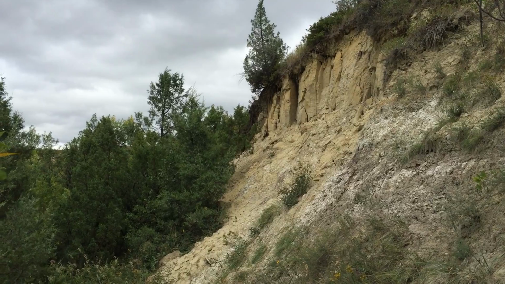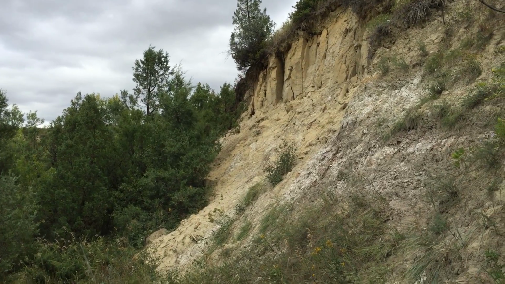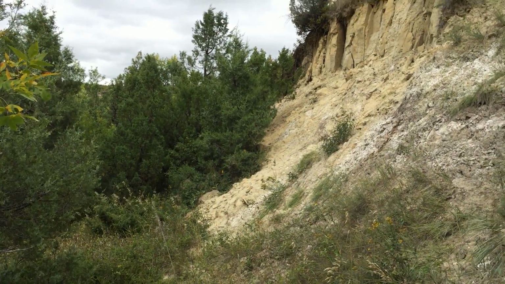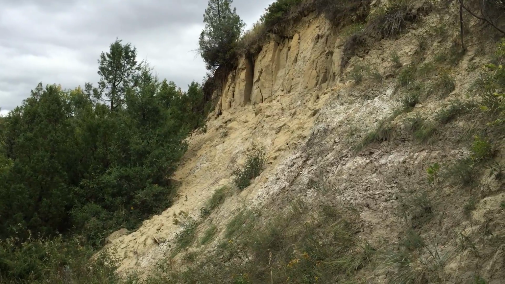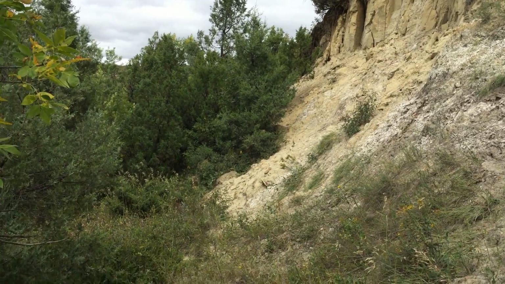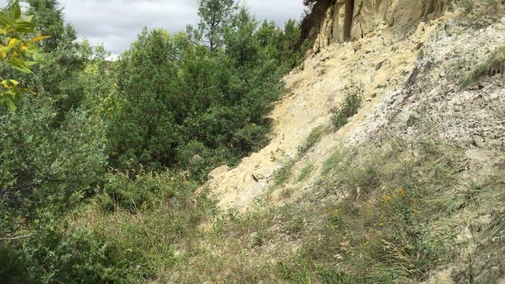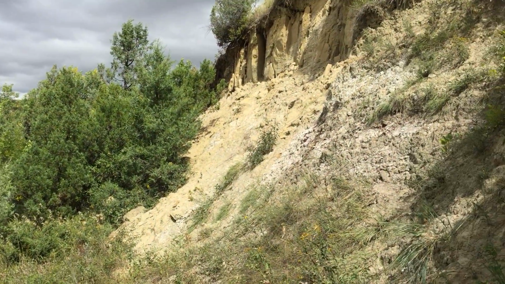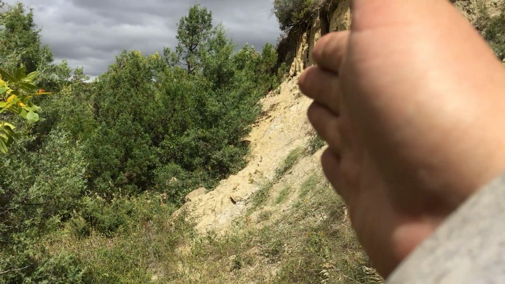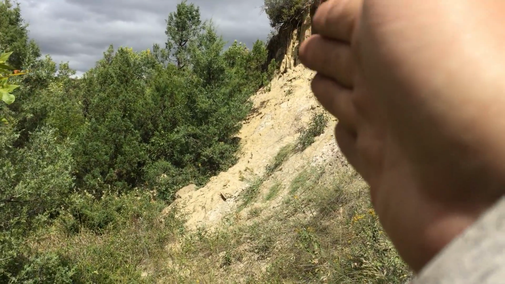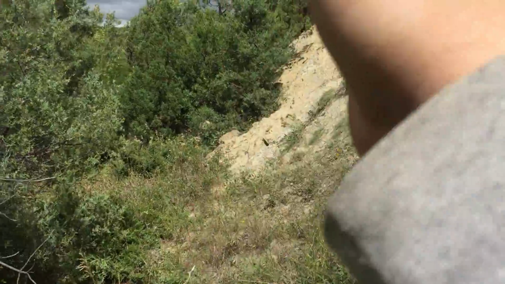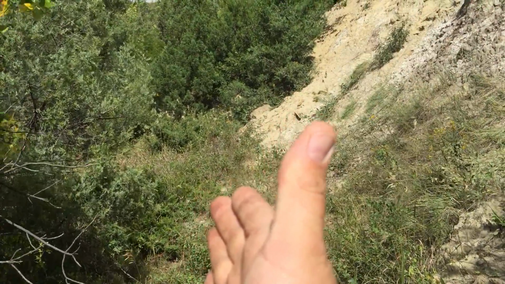So I'm standing here on this outcrop, and there's something interesting about this outcrop: this is an old landslide. What I'm standing on down here, where the vegetation is, is called a slump block. A slump block is when a big piece of the hillside comes down and rotates somewhat. It's like a small fault.